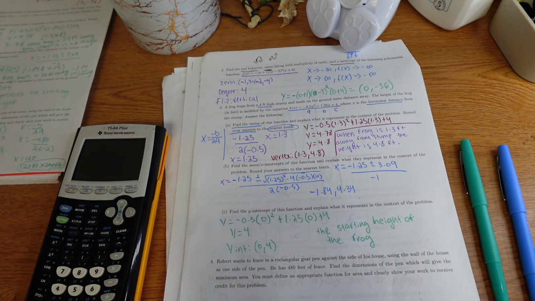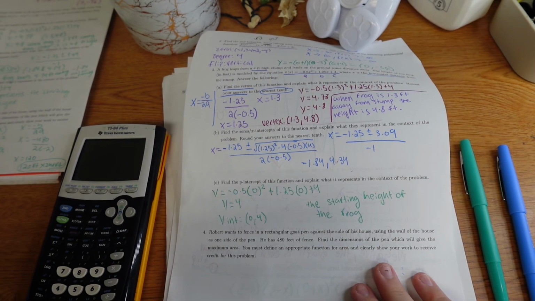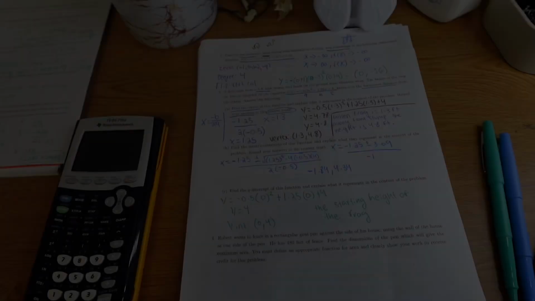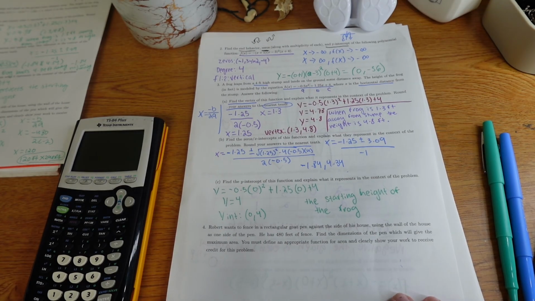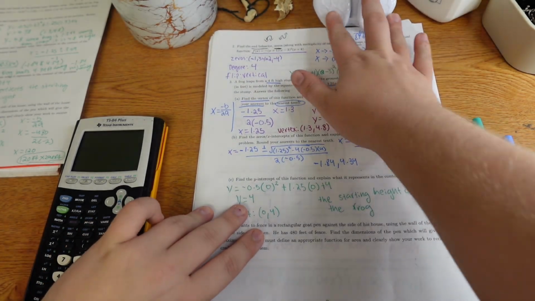Okay, so now we're going to move down here to question 4. I'm going to pause and readjust my camera. All right, so I readjusted my camera and I got a sip of water. So I'm going to just move that back slightly.